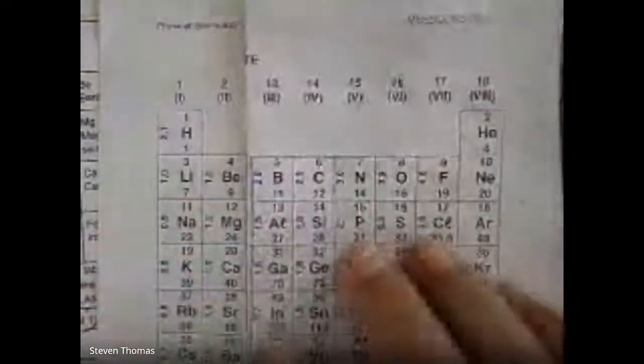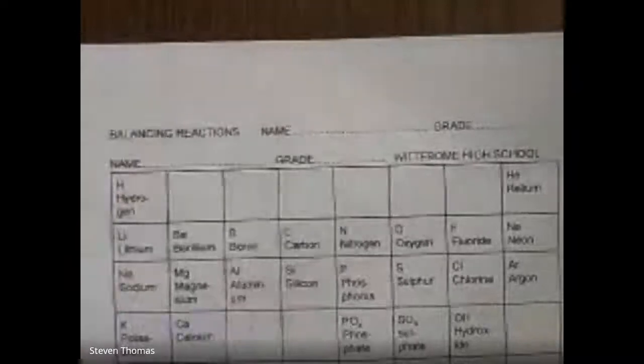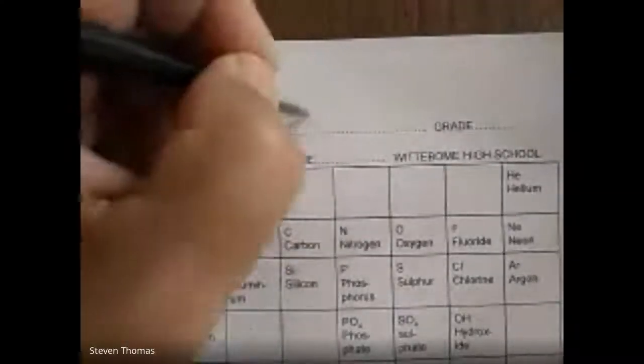So on Tuesday, when I see you guys again, you're going to be given a sheet that looks like this. Balancing reactions. You're going to write your name. I'm going to write my name, which is Memo. Grade 10.